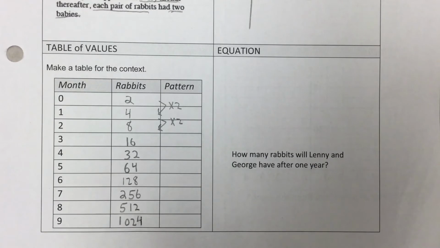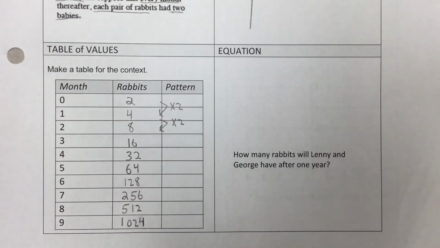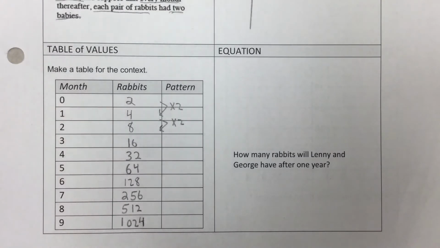So, as we go to write our equation, we know that this equation is not going to be linear, because if you remember, linear equations are y equals mx plus b, and linear equations have a pattern of adding or subtracting the same amount. Here we're multiplying, so it's not linear.